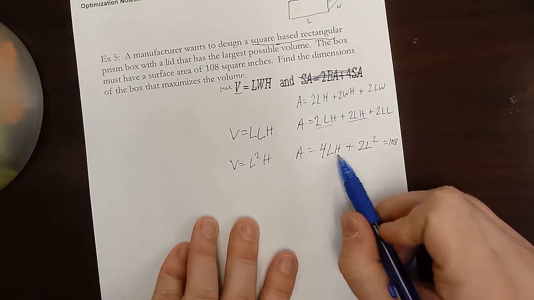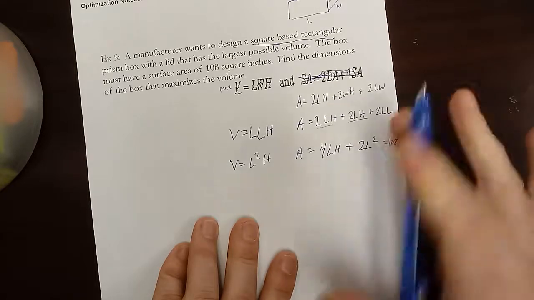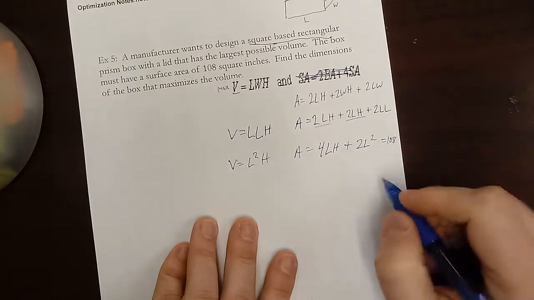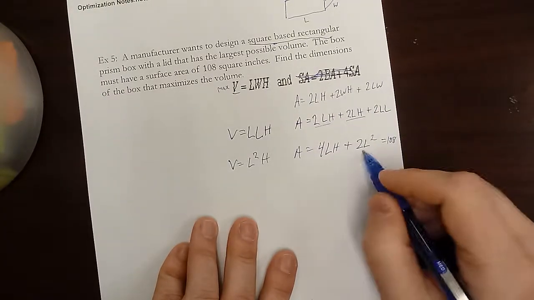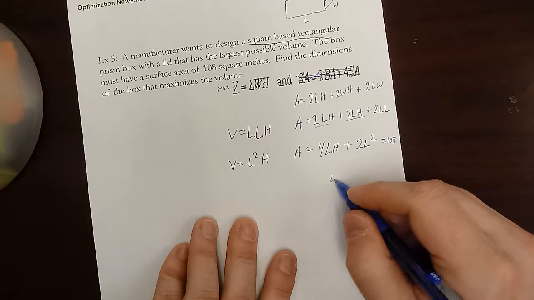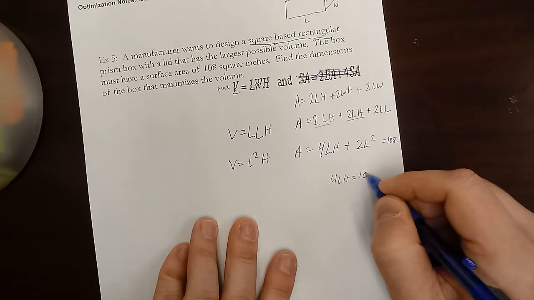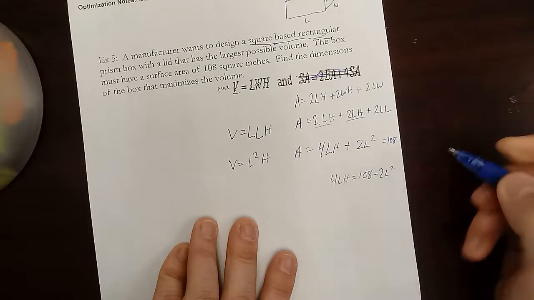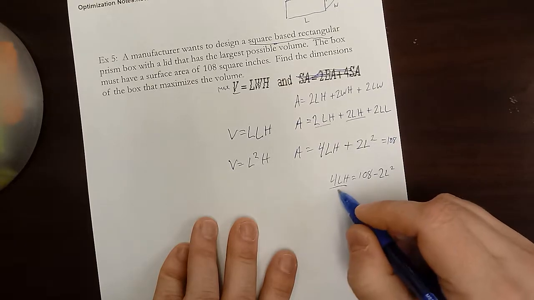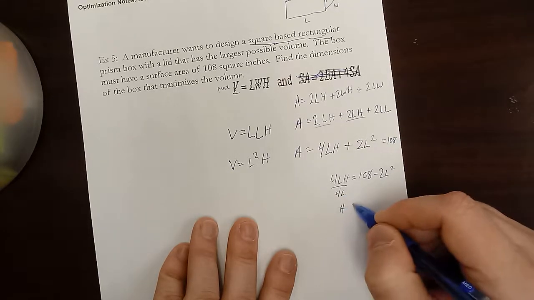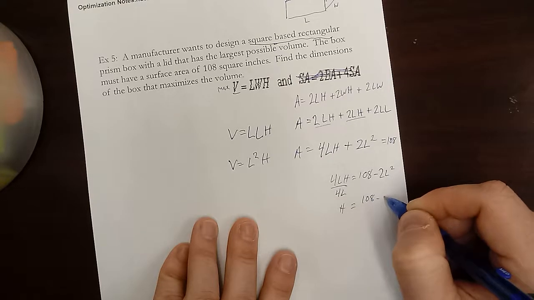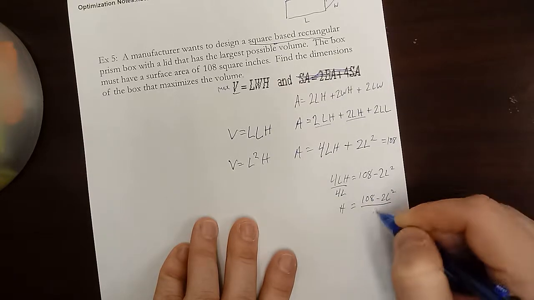I'm looking at H. I think it's going to be easier to solve for H. You do you. I'm going to solve for H. So I'm going to subtract the 2L squared from both sides and get 4LH is equal to 108 minus 2L squared. Then I'll divide both sides by 4L and get H is equal to 108 minus 2L squared over 4L.